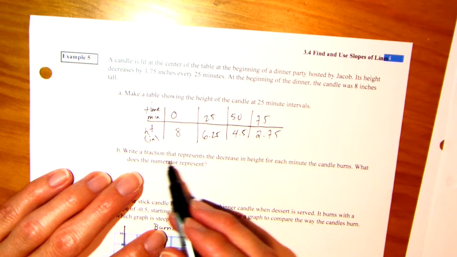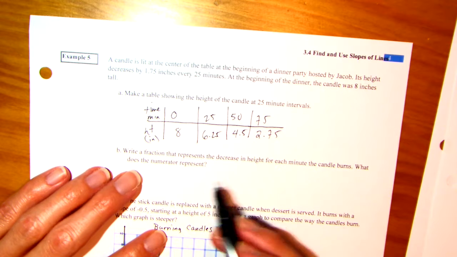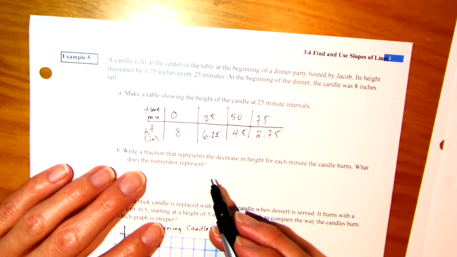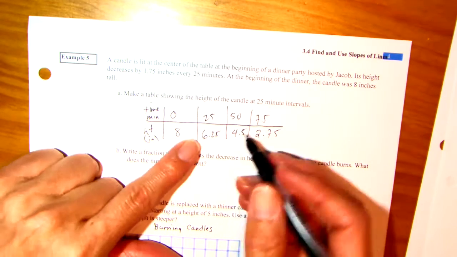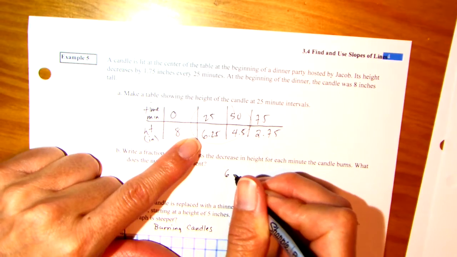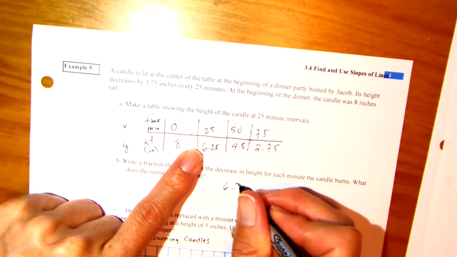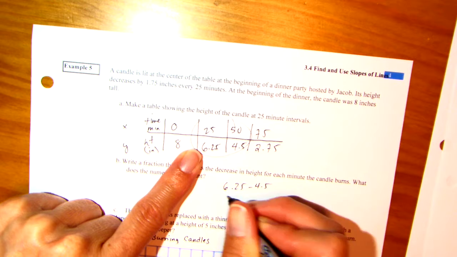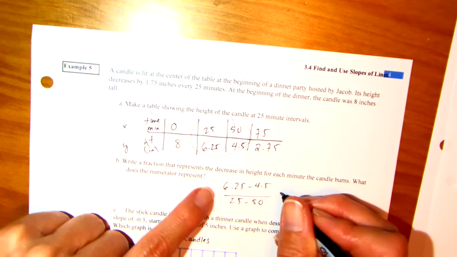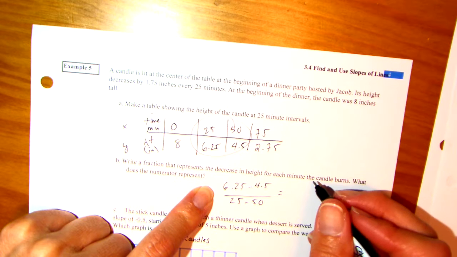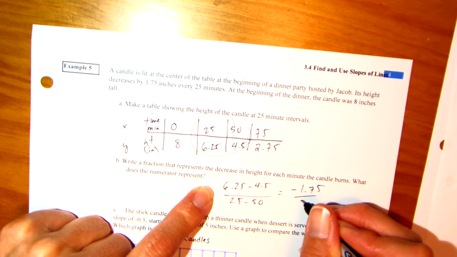Alrighty. Write a fraction that represents the decrease in height for each minute the candle burns. What does the numerator represent? Okay, so basically we're finding slope here. Let's just pick 2 numbers. We'll do these 2. So change of y. This is like my x, this is my y. 6.25 minus 4.5 over 25 minus 50. So I have negative 1.75 over 25.